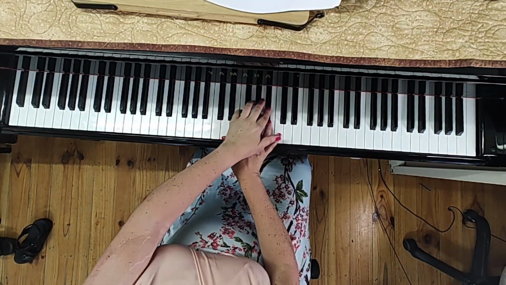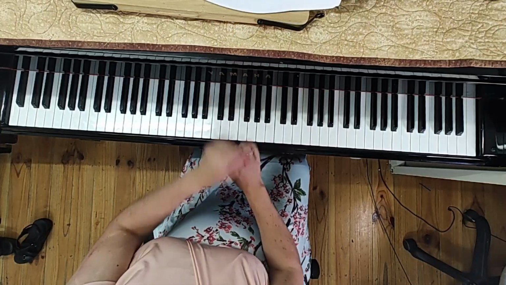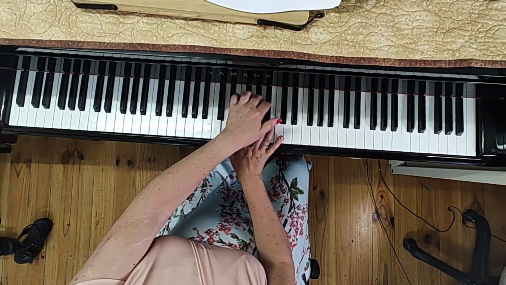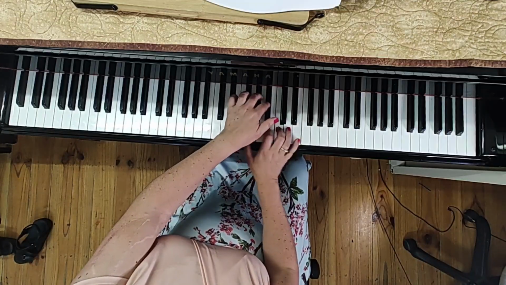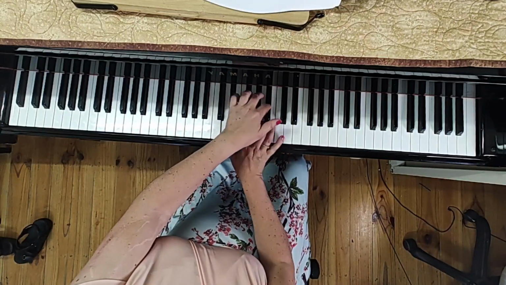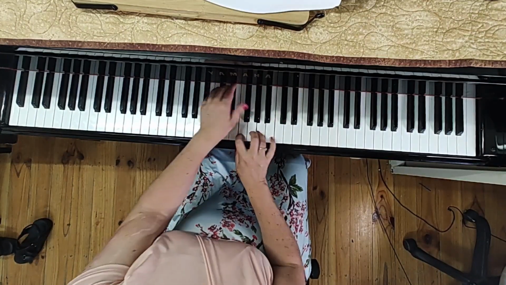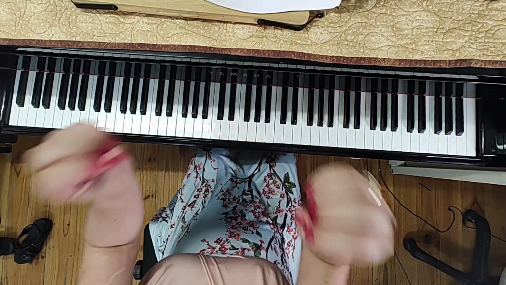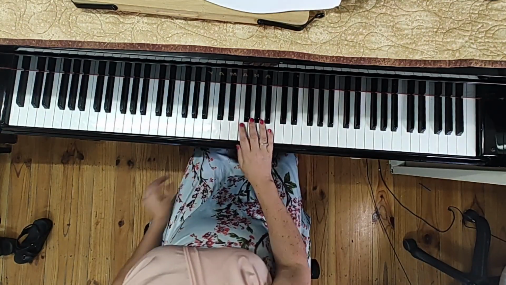Okay, so we've got our quick pause. So if I join it in, so it's really a short pause. It is really just long enough to get your hands ready for the fortissimo section.